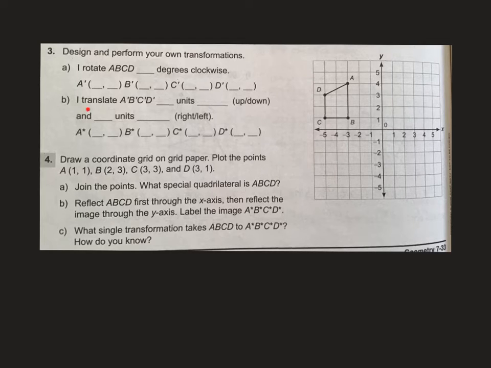Part B asks you to translate this new quadrilateral that you've created. So not the original, but the new one, if you did 90, 180, or 270. And you're going to translate it how many units up or down and how many units right or left. So these first blanks are where you're writing a number, like 3 units, 2 units, it's up to you. And then on this one you're putting the direction. So you're either writing up or down, and then right or left.